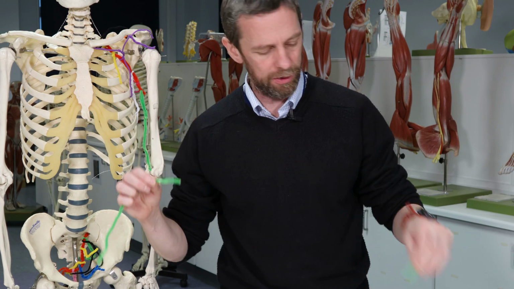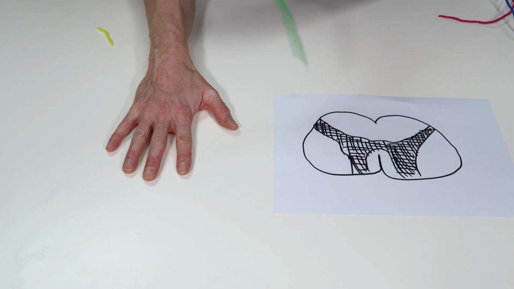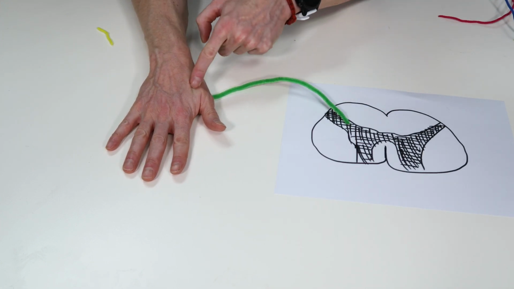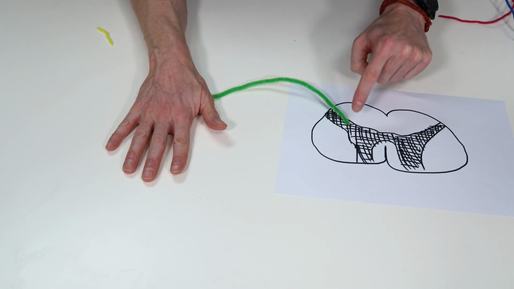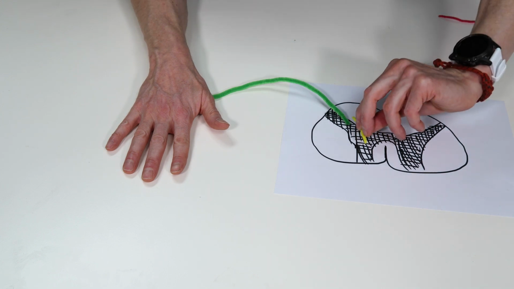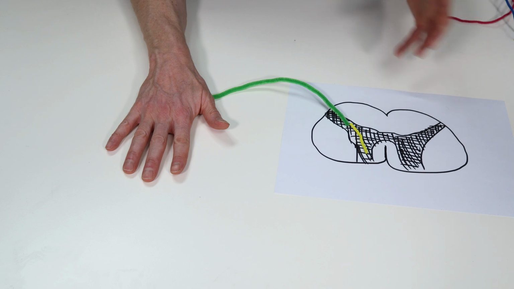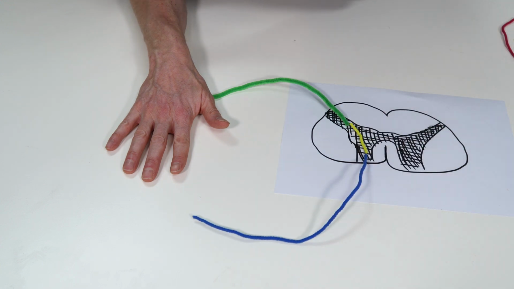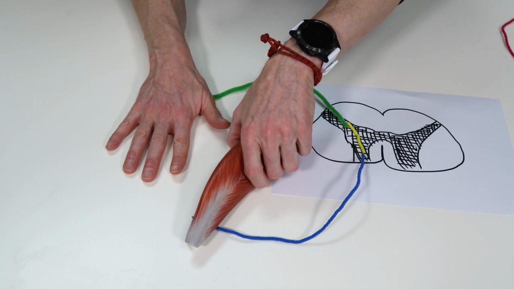We'll use green again, shall we? So there's the spinal cord, there's my hand. So skin, sensory information is going from the skin into the spinal cord. Now here, there will be an interneuron. This isn't inhibitory, this is just an interneuron that is then going to connect to the motor neuron, which we should call a lower motor neuron, that will run to the muscle.